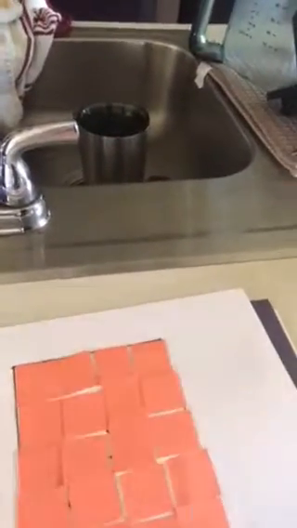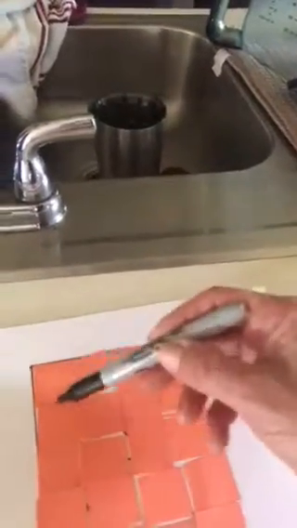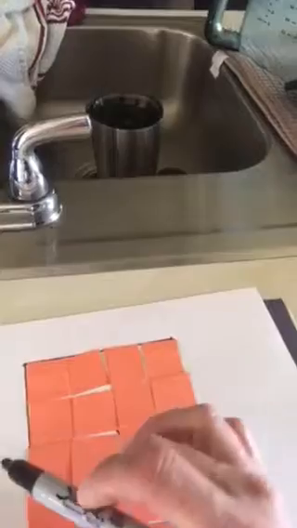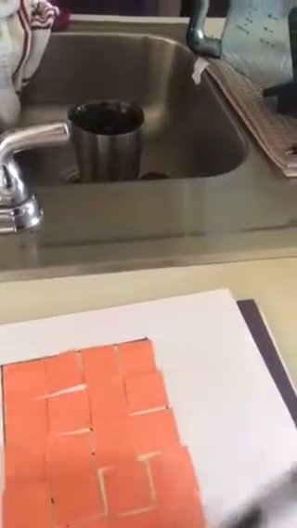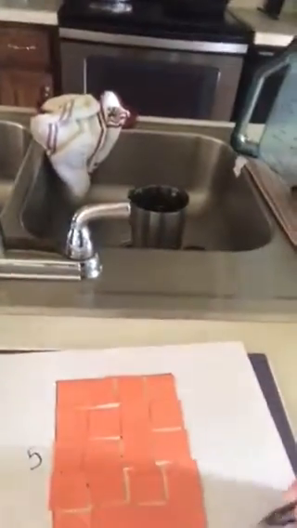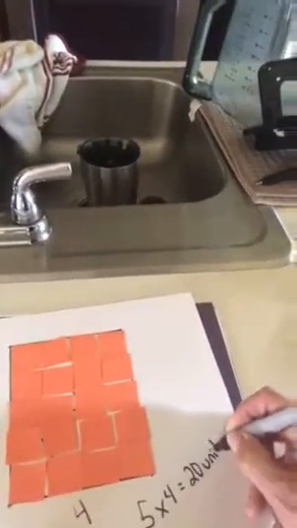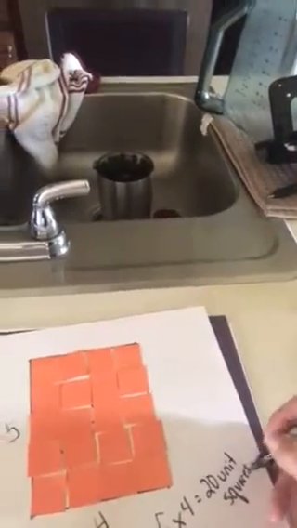Length times width. So how many unit squares are going down? 1, 2, 3, 4, 5. How many are going across? 1, 2, 3, 4. And in multiplication, what did we do with 5 and 4? Yes, we said 5 times 4 equals 20 unit squares. And how would we check that?